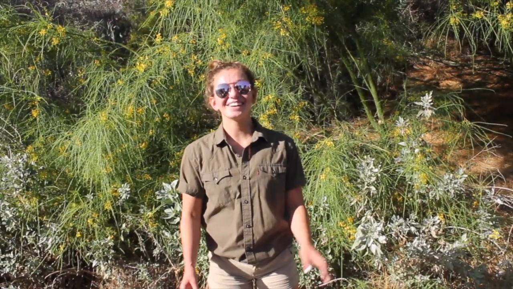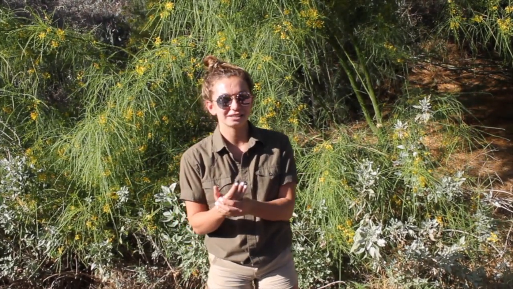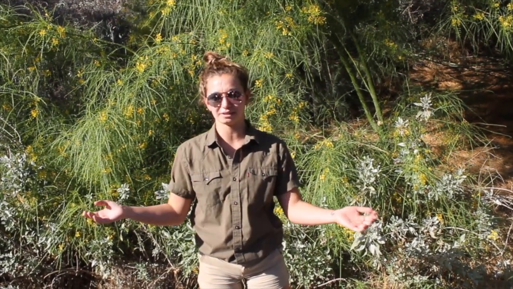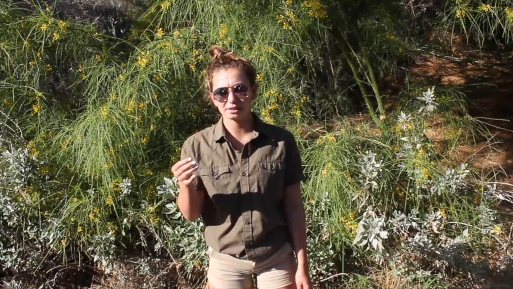Then the flower will create a fruit to protect the seeds for when it's ready to disperse. For the dispersal, it usually happens when wind, water, or animals eat the fruit to then spread the seeds so they can grow and create their own plants, or become their own plants.